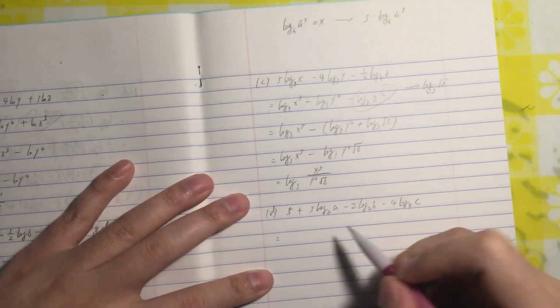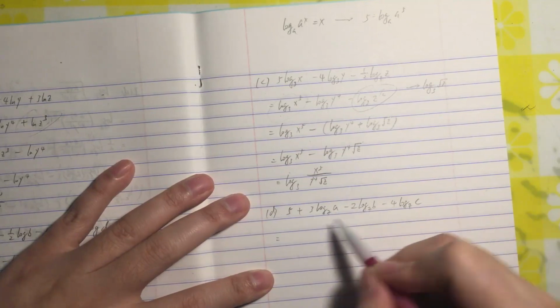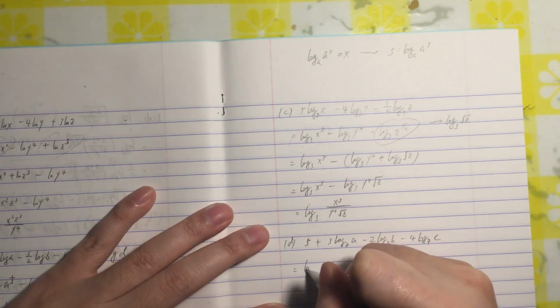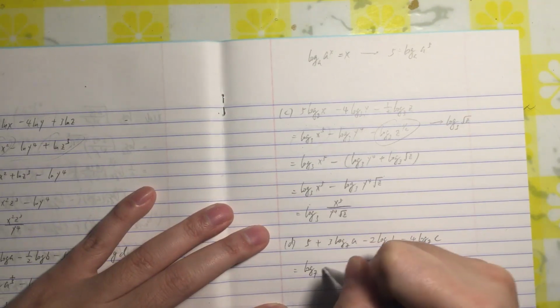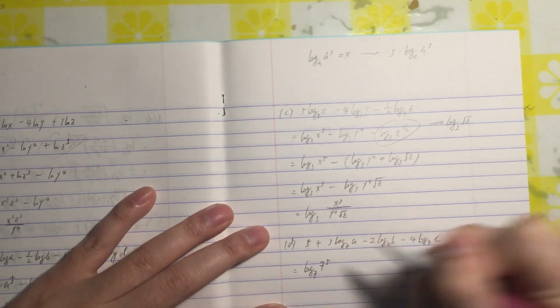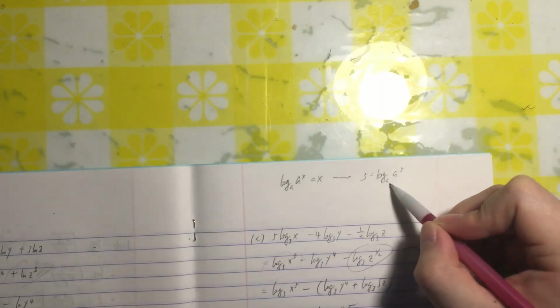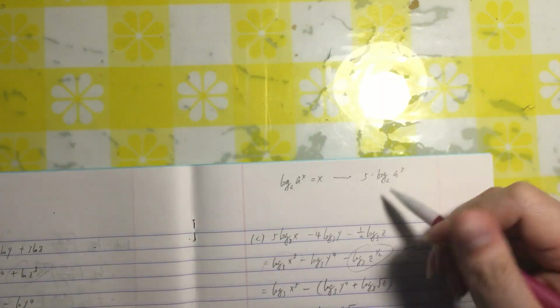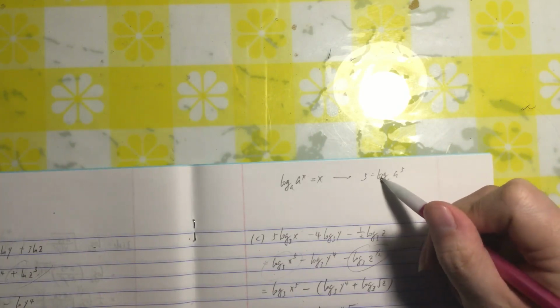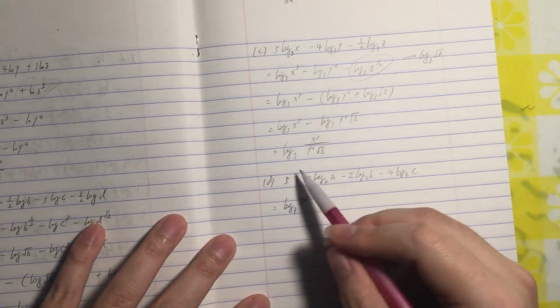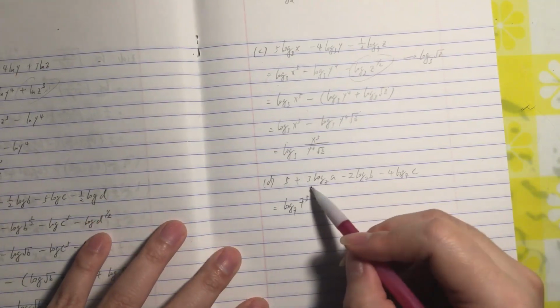So here, since the base is 7, I can write 5 as log base 7 of 7 to the power of 5. If I choose the base to be 7, I get log base 7 of 7 to the power of 5. That's how I write number 5 as a logarithmic function with base 7.